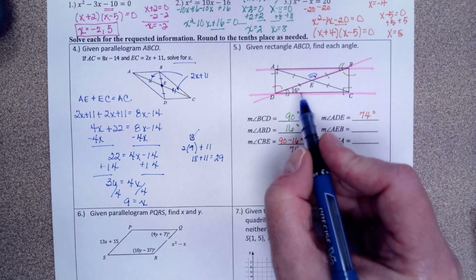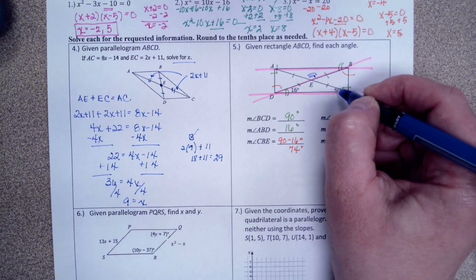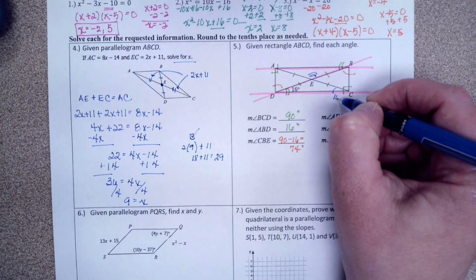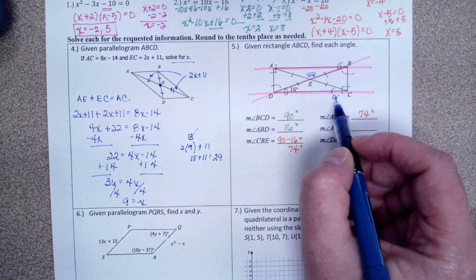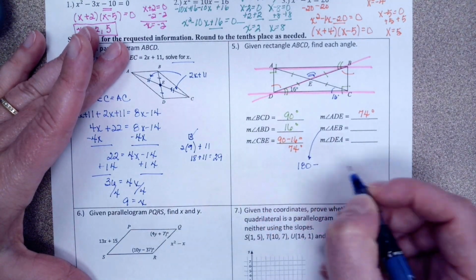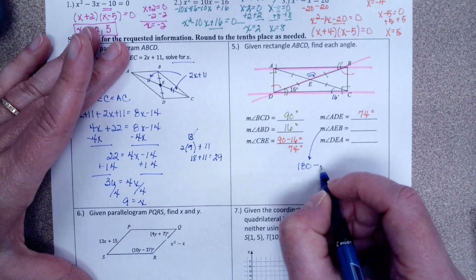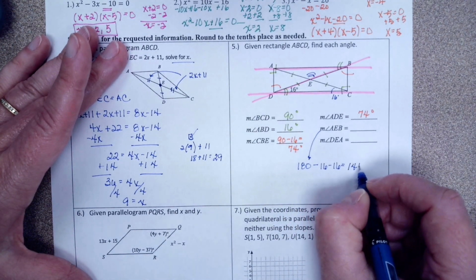And so what hopefully we're going to remember is the base angle theorem, that if I know that these two sides are the same, then these angles have to be the same. So if this is 16, so is this one. Which means in order to find that missing angle, there are 180 degrees in a triangle, and if we get rid of the two 16s, we should wind up with 148.